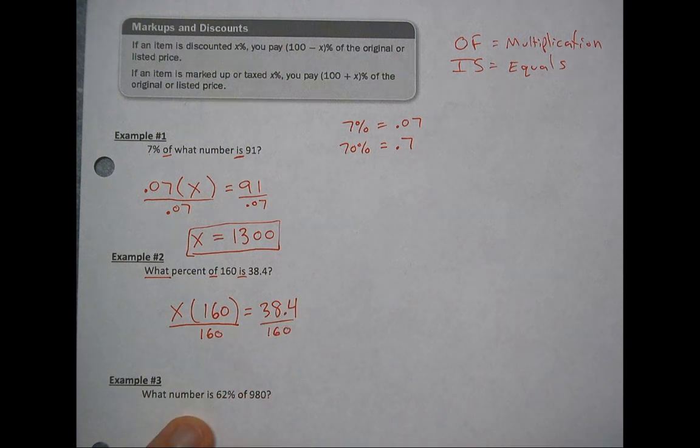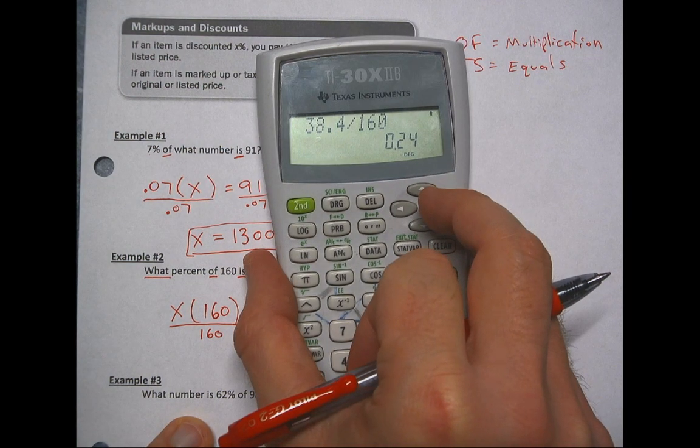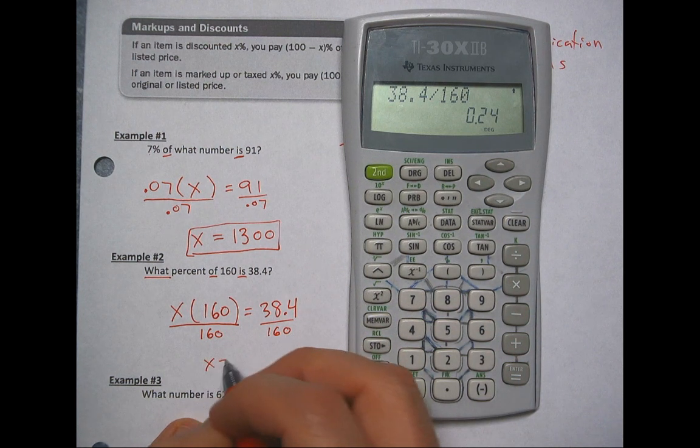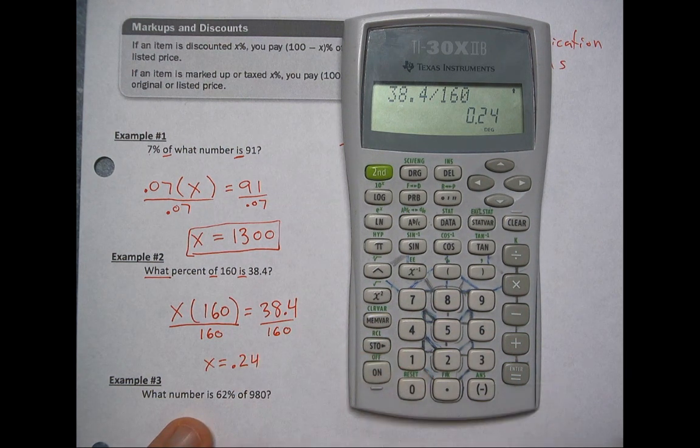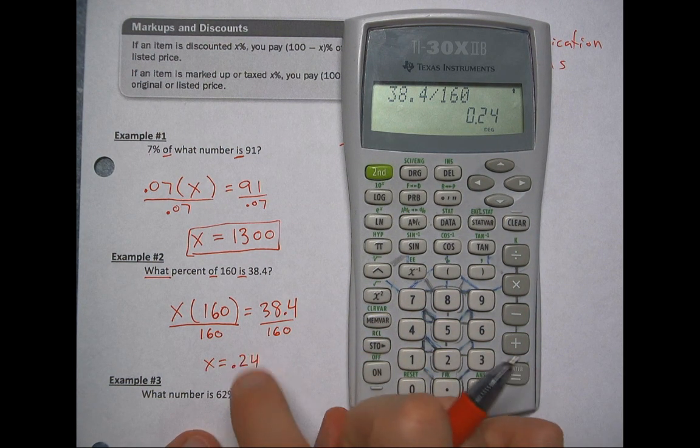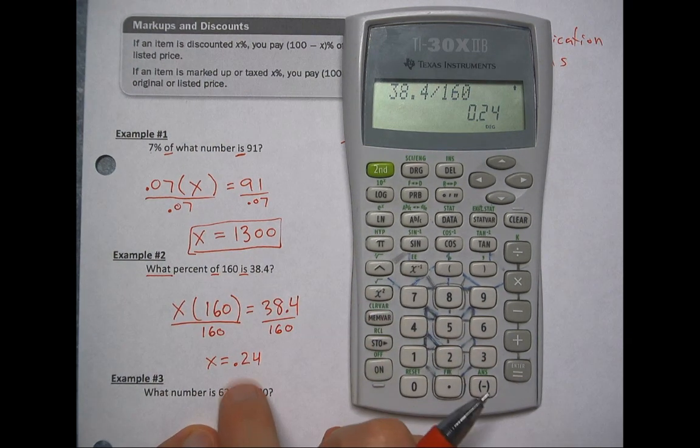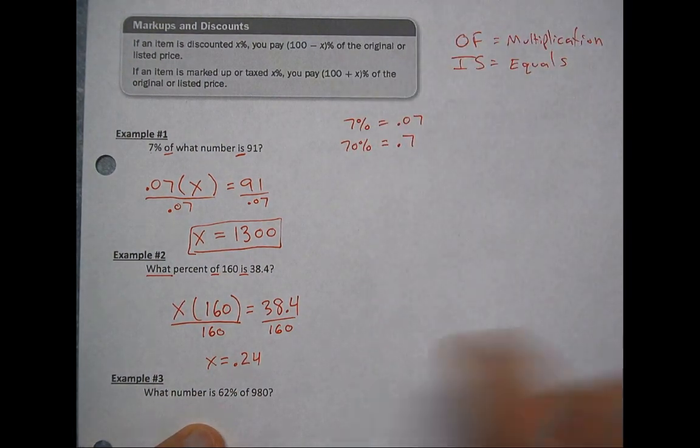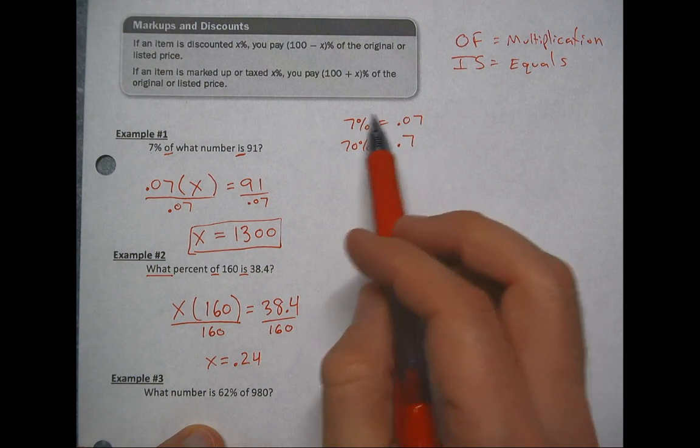So we're going to divide 38.4 divided by 160. And here's what we get. So x equals 0.24. Now we can't stop there. It says what percent? 0.24 is not the percent. We need to translate that into a percent, just like we did up here.